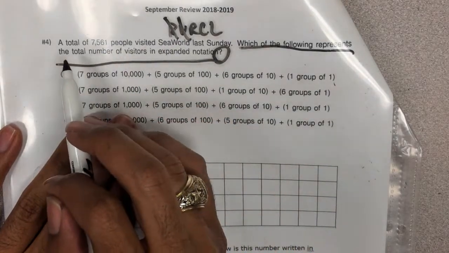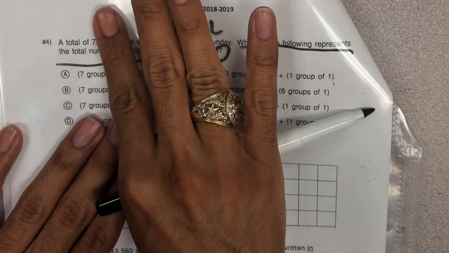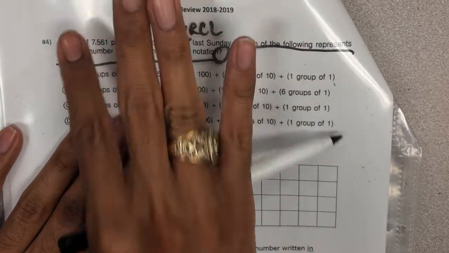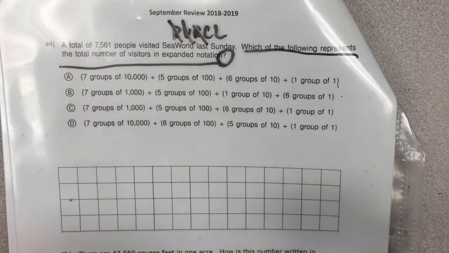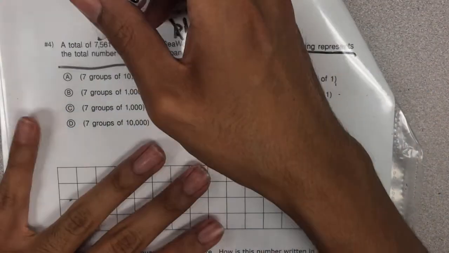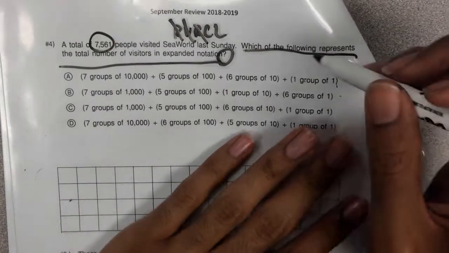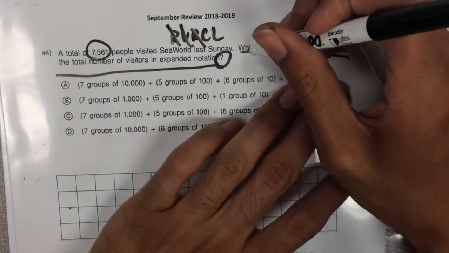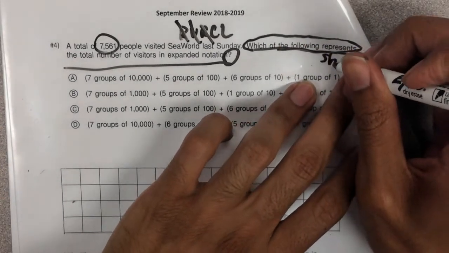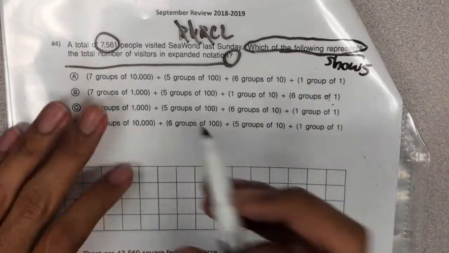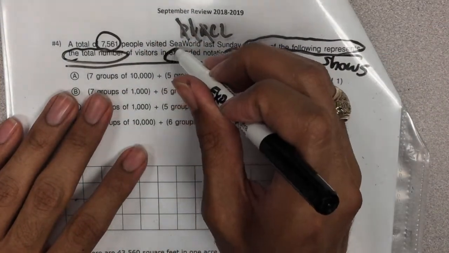Next R stands for read the details. A total of 7,561 people visited SeaWorld last Sunday. Let's cross it off. And let me circle some clues. I'm going to circle this important number, 7,561. And then I'm going to go to my question and circle which of the following represents. Remember that represents means shows the total number of visitors in expanded notation.